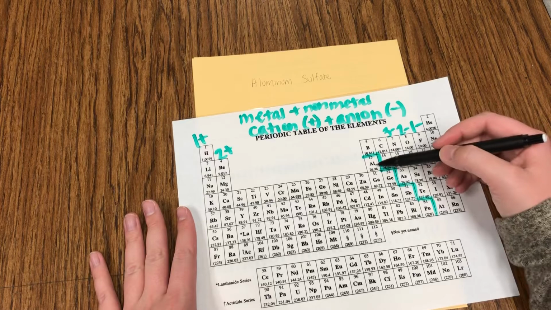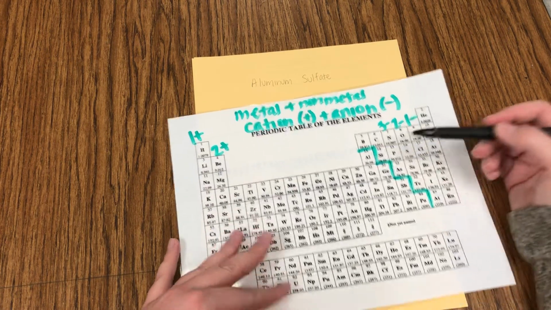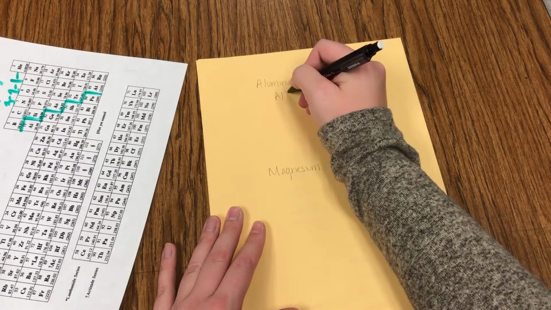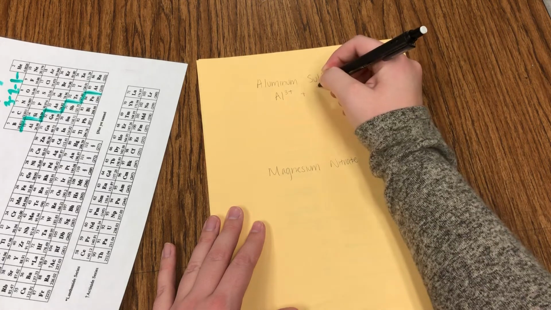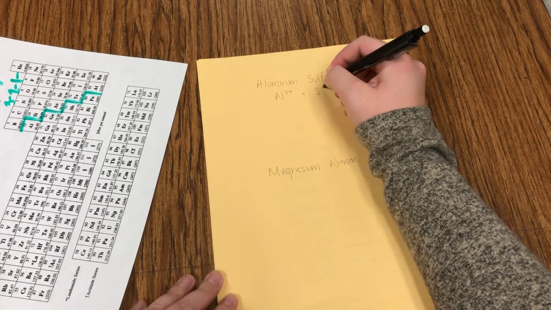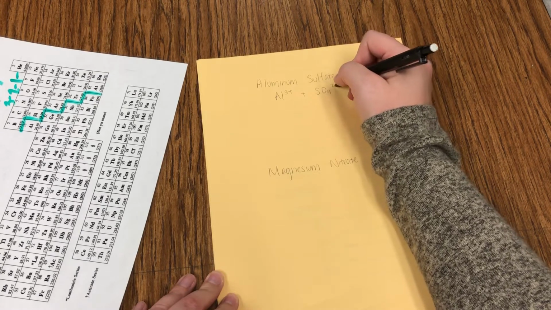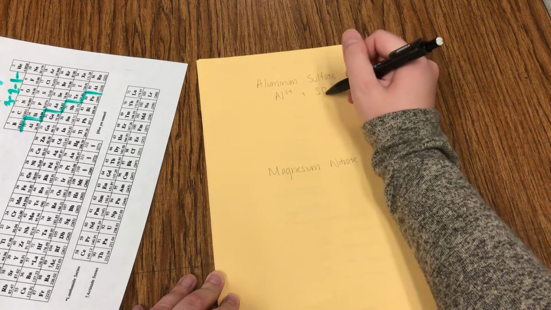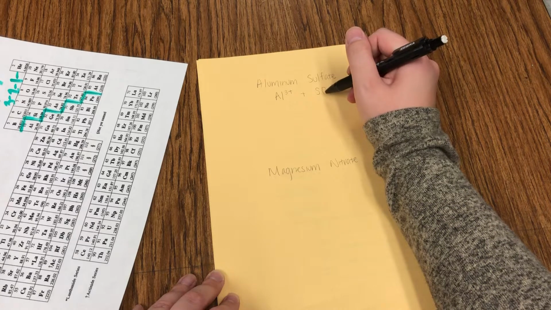Remember aluminum, if we look, it is in this third row, it'll actually have a charge of 3+. And remember, that's our metals on the left side. So we have Al 3+. And then sulfate, which you can get from that chart I gave you, is SO4 2-. So, like I said, these like to all travel as a unit. You cannot separate that sulfur from the oxygen.